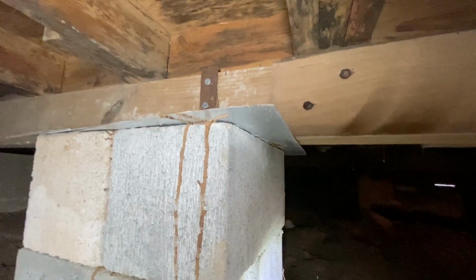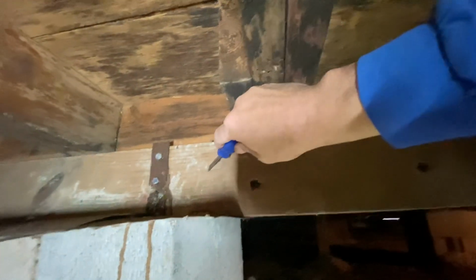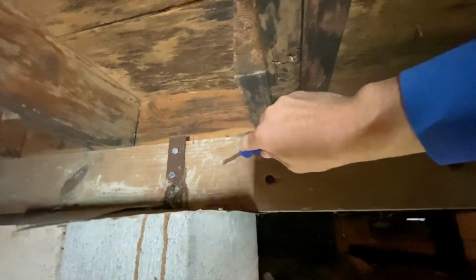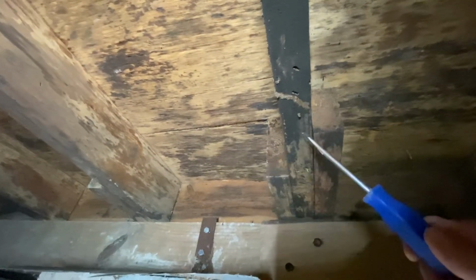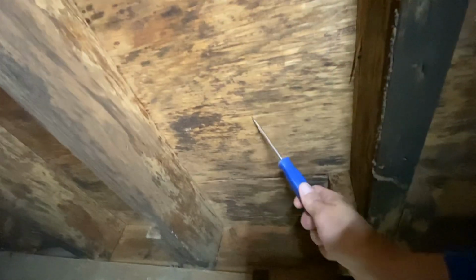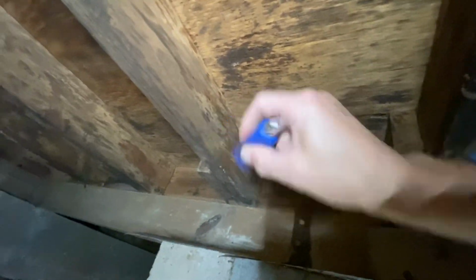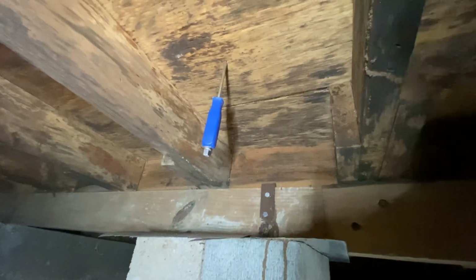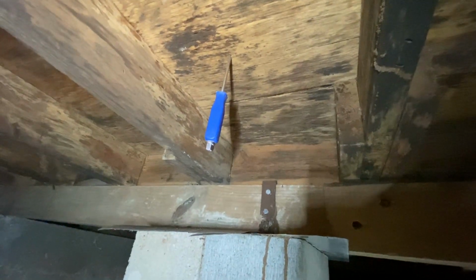But here's why you got to use the right material. This is a pressure-treated pine main sill. You can tell the difference, just by color alone, between it and the untreated floor joists right here, which have dry rot and termite damage, and the subfloor right here. So when you're using pressure-treated pine material, you're going to prevent damage from dry rot and termites.